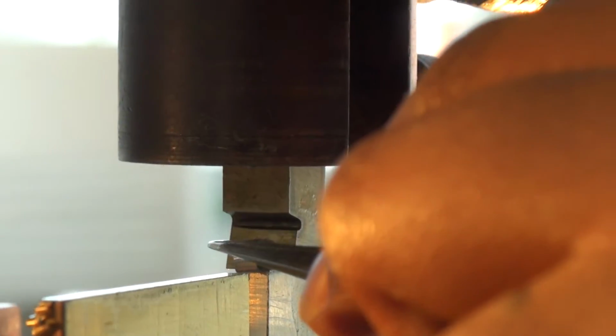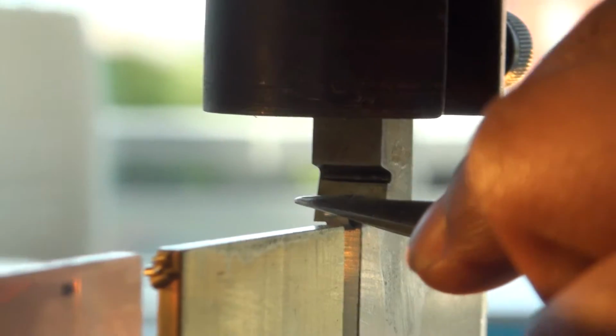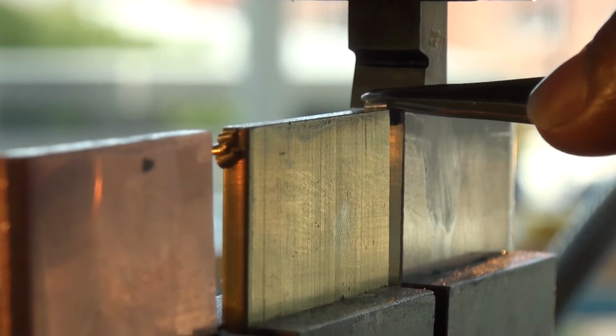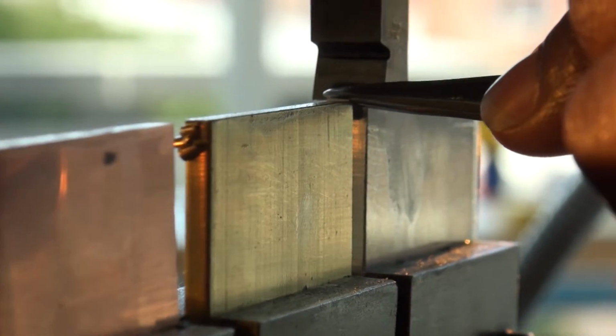So now, when we reach the end, the trick is catching this chip with the tweezers before it falls and we can't find it. There you go. And we are done with that. So that's our whole chip right there.